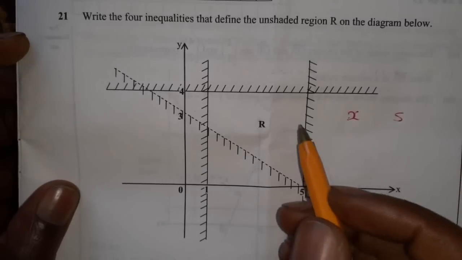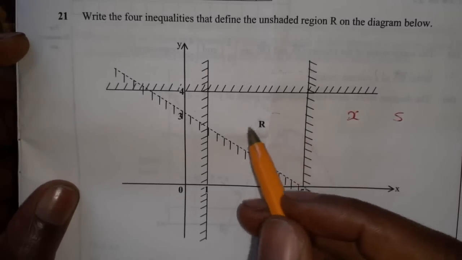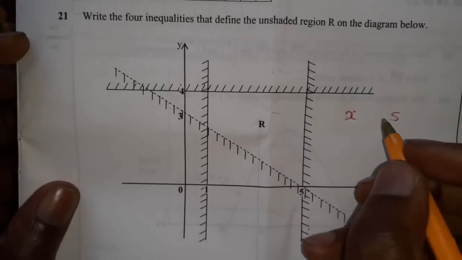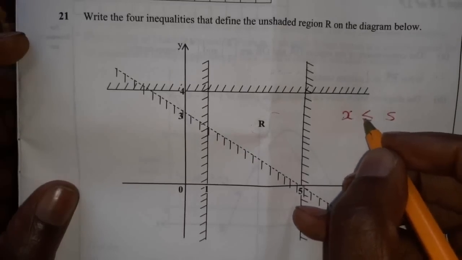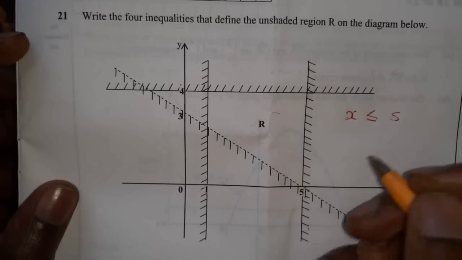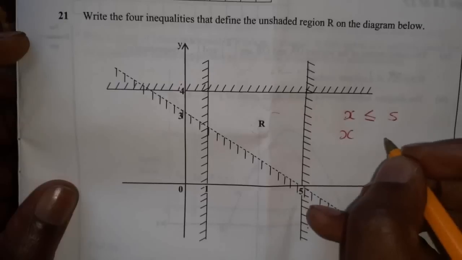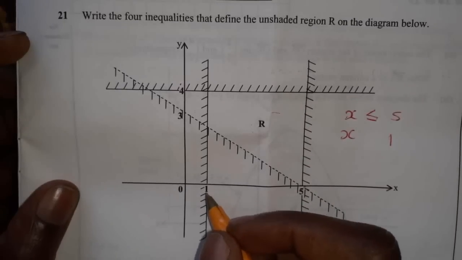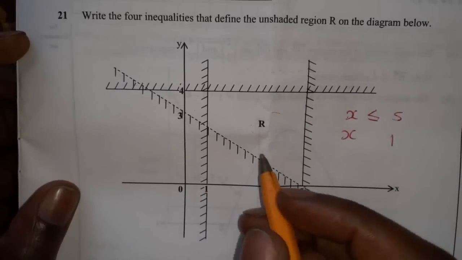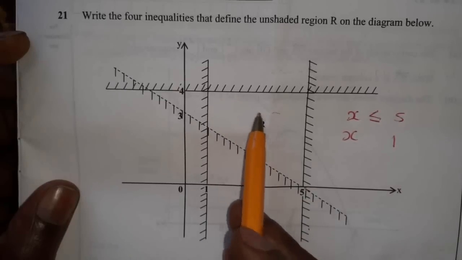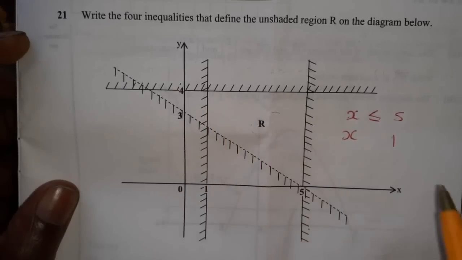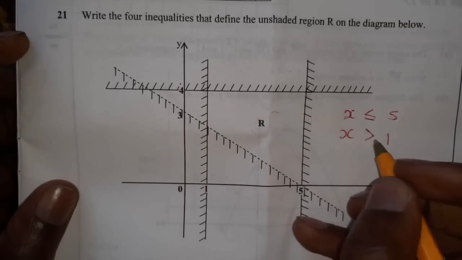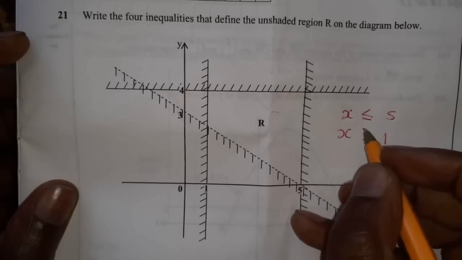Now, we want this region. This is the true region. So this region is less. So we say less or equal to, because the line is solid. Second one is this one. It passes through 1. And the region R is on the right side here, which is greater. So we're going to say greater or equal to.